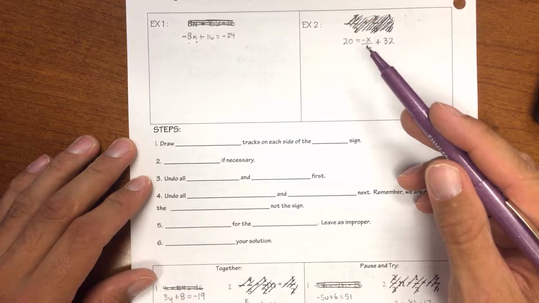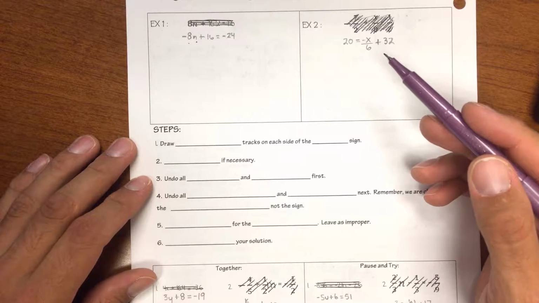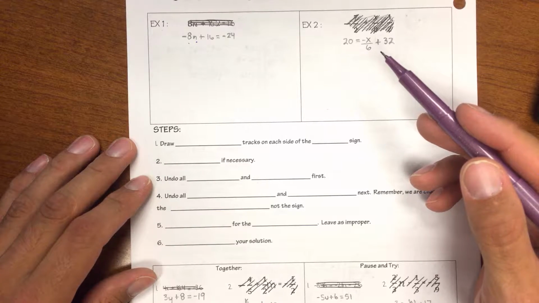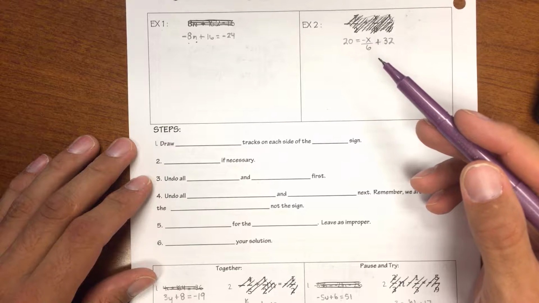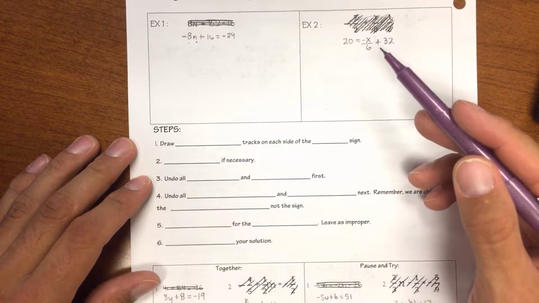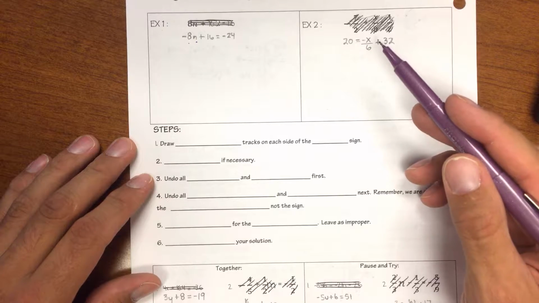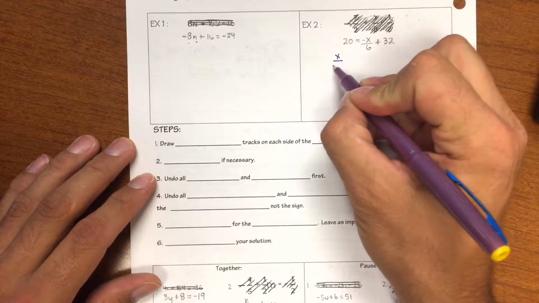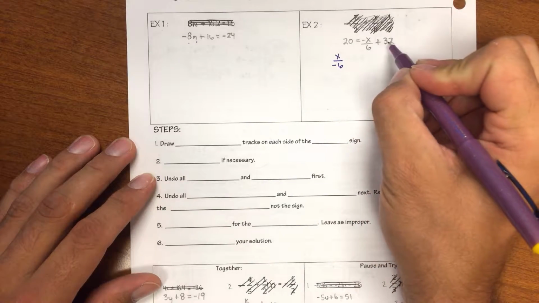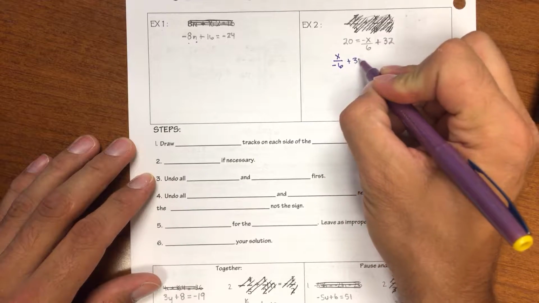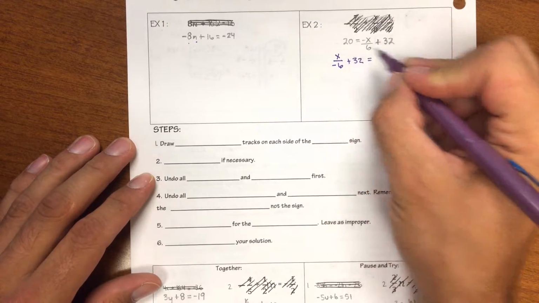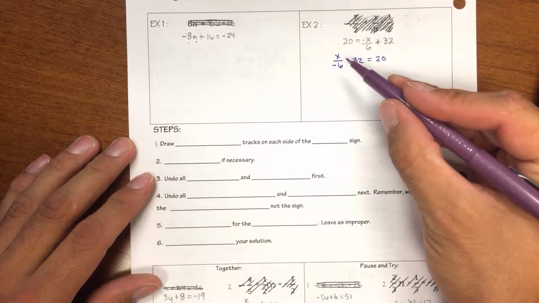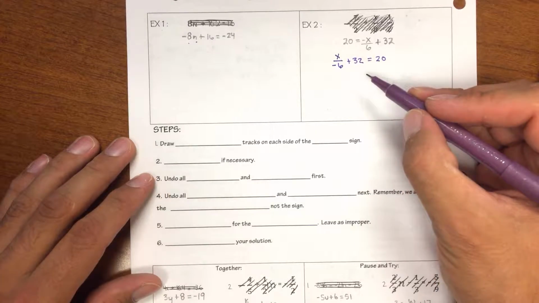I also don't like that there's a negative in front of my x. And if you remember from the bell work, we can actually move that negative to be in front of the fraction, or I can move it to be on the bottom without changing the number. So I'm going to quickly rewrite this. Instead of -x over 6, I'm going to rewrite it as x divided by -6, and then I have to add 32, and that's equal to the left side, to 20. And now I like the way this equation looks a little bit better. I don't have a -x, and my x's are on the left-hand side.